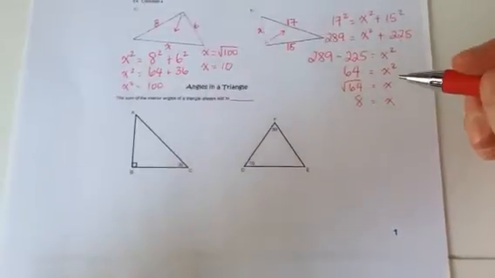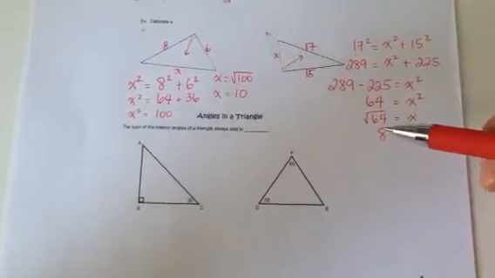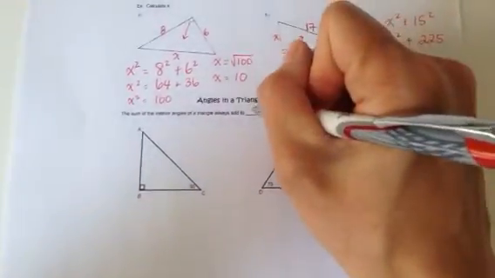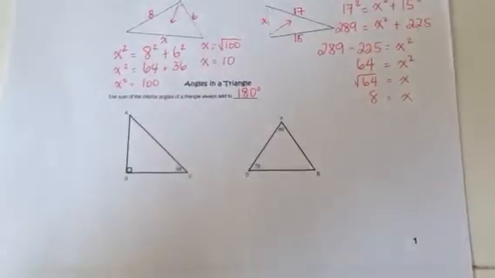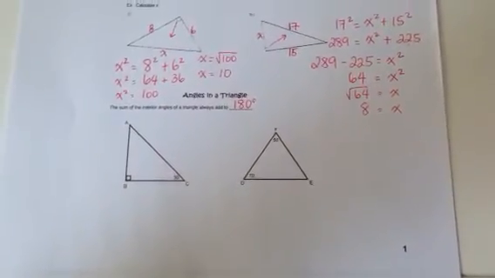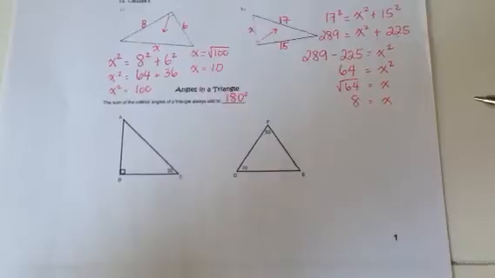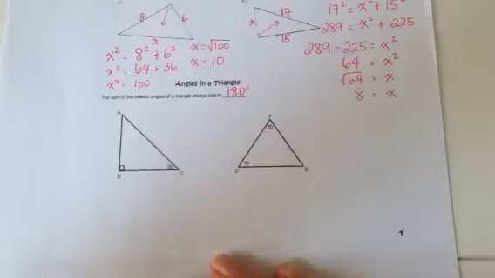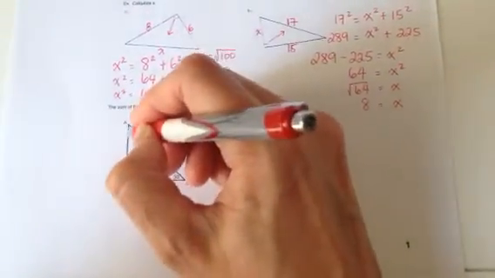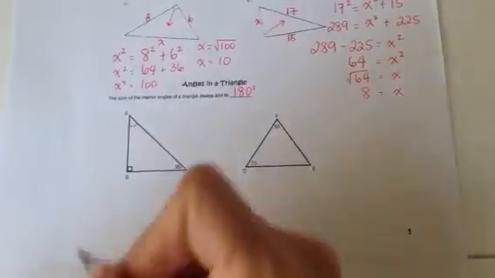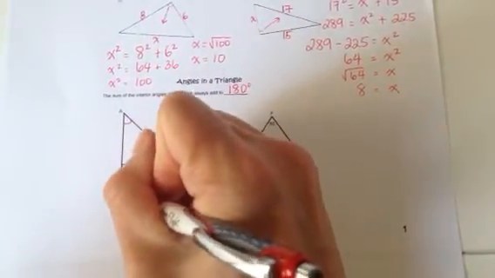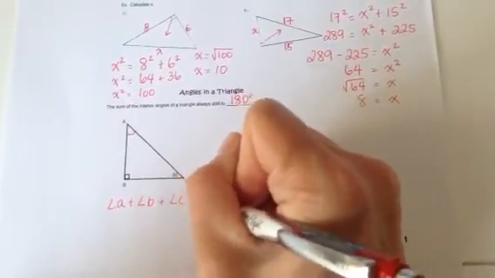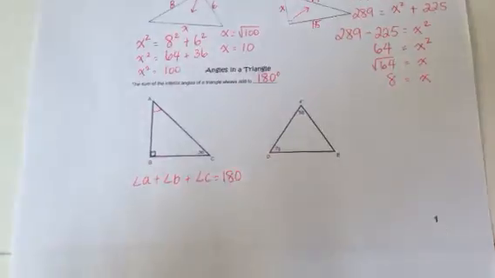Okay, the last part of this little note here is angles in a triangle. The sum of the interior angles of a triangle always add to 180 degrees. Always. Regardless if it's a right angle triangle or not, the angles of a triangle should always add up to 180 degrees. So if we want to solve for angle A here, remember that angle A plus angle B plus angle C should all equal 180 degrees.